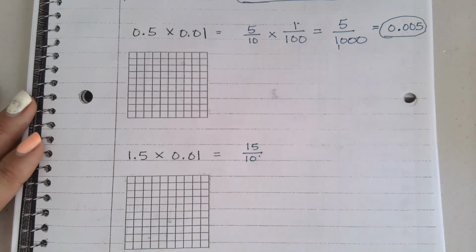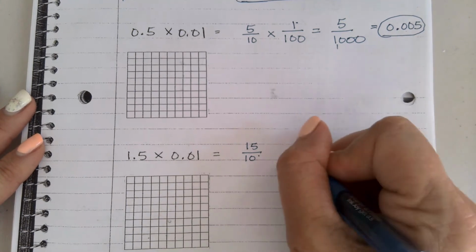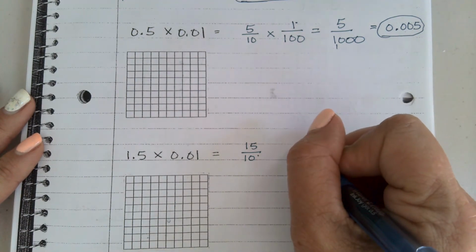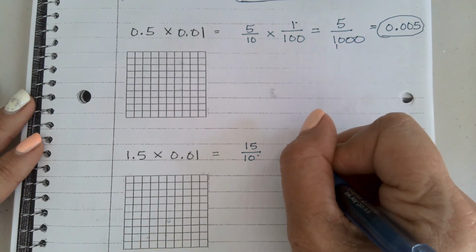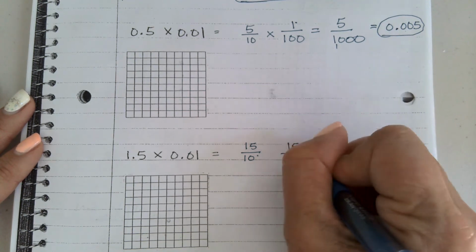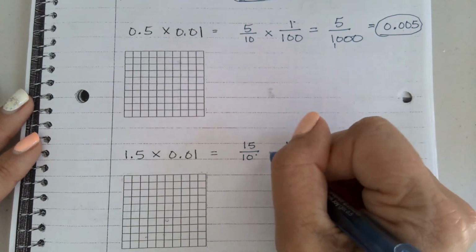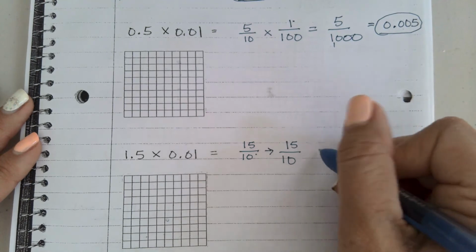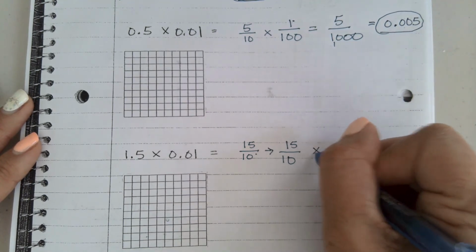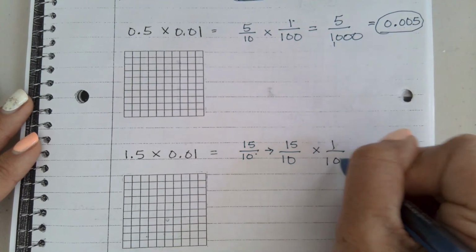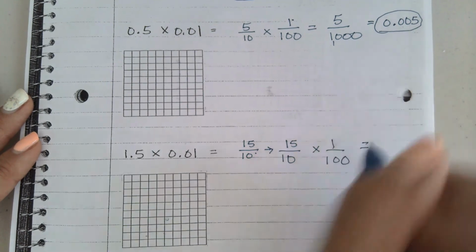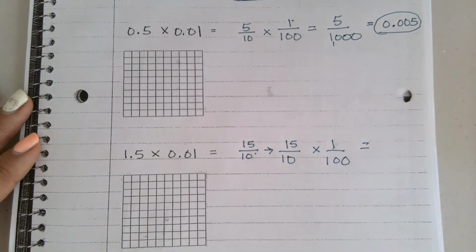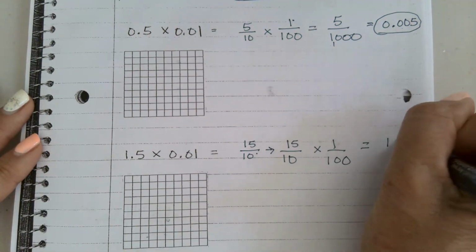All right. Now, let's write this as a multiplication problem. Let's write 15 tenths times 1/100. What would that become? 15 thousandths, right?